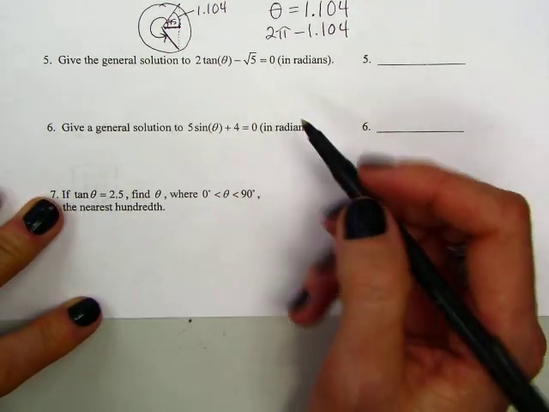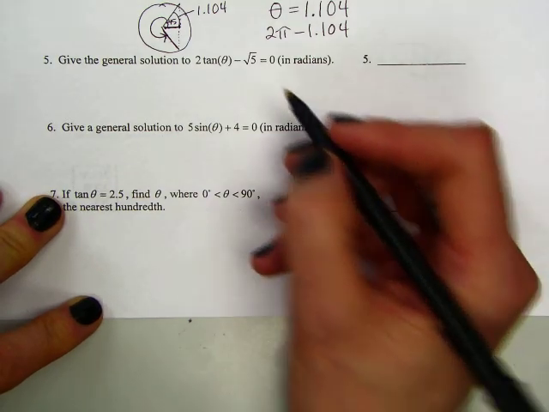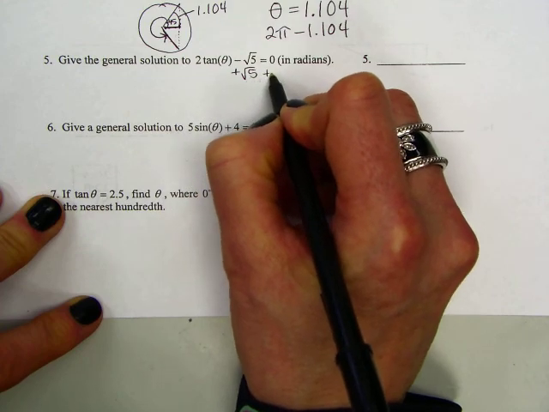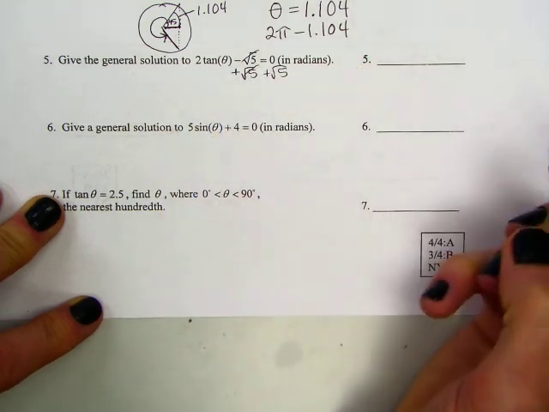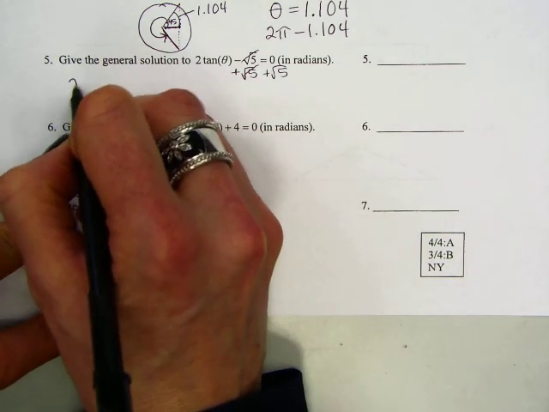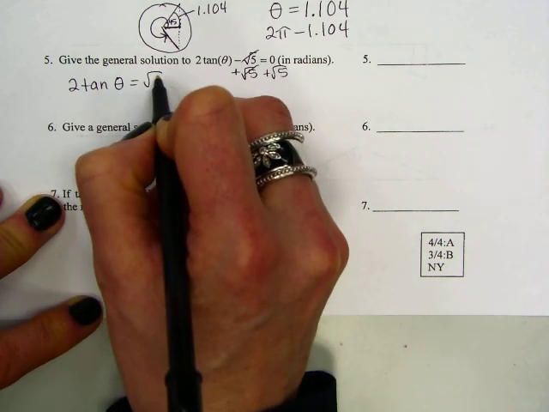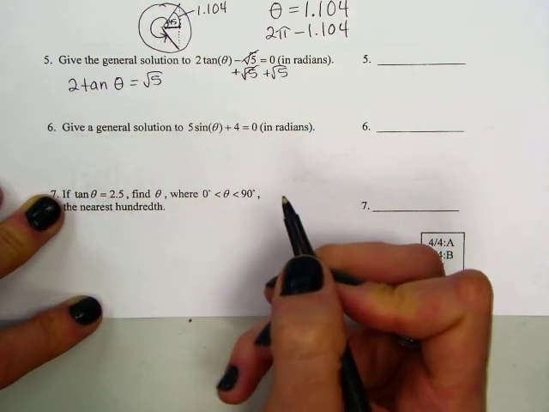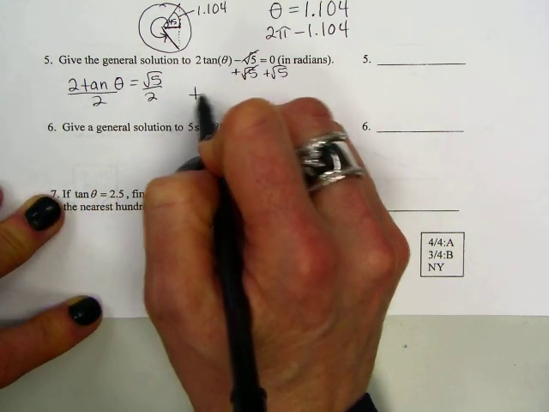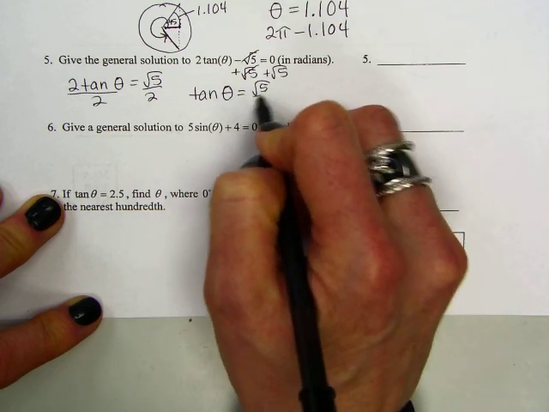Number 5, a little more going on in number 5. What should I do first? That's right. They all said add the square root of 5 to both sides. And then I'd have 2 tangent of theta equals the square root of 5. Then what? Thank you. Divide by 2. And I have the tangent of theta equals the square root of 5 over 2.